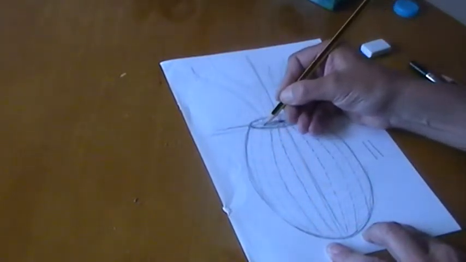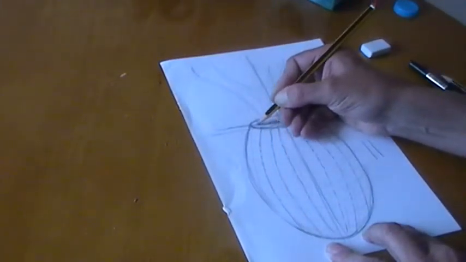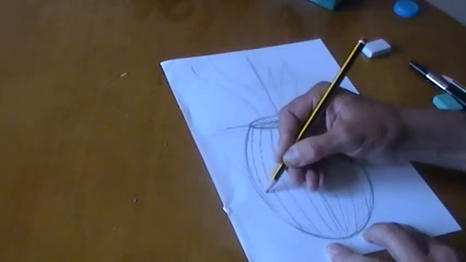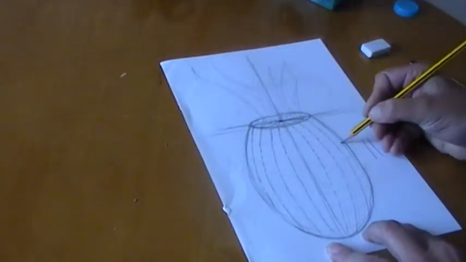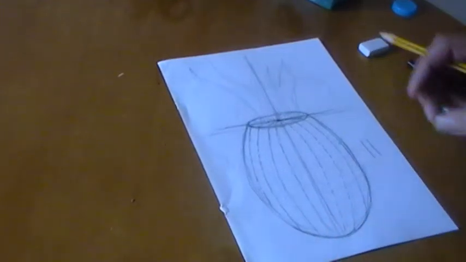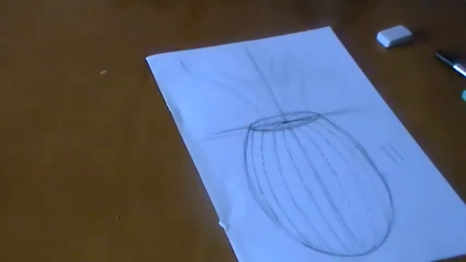Now if we can beam in here, just to show you the path I've created in this respect, it will give you an idea of how the contour lines are established. See that? Lines going straight in there like so, around the pineapple.